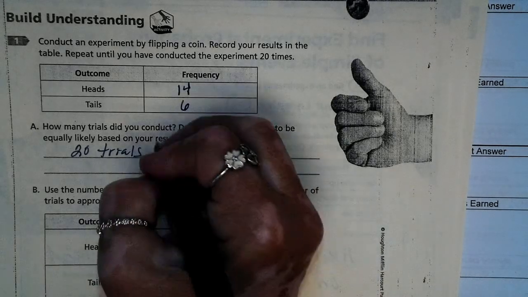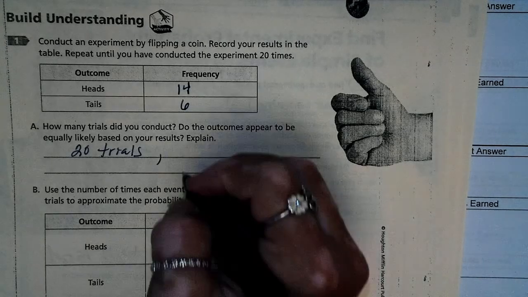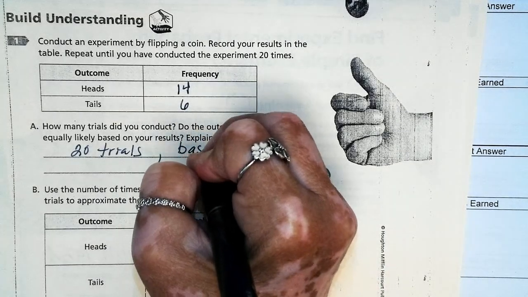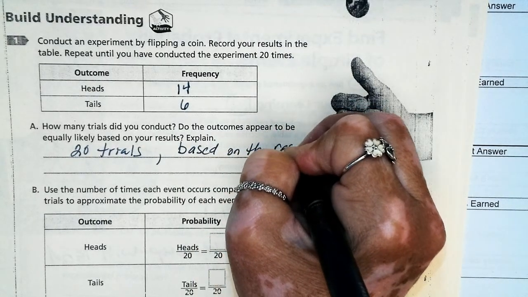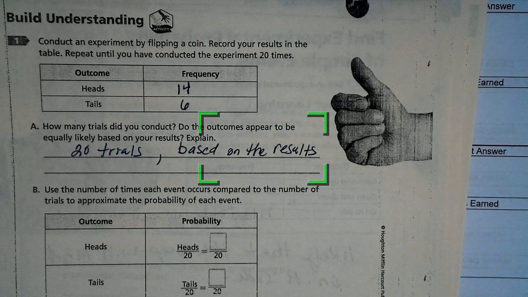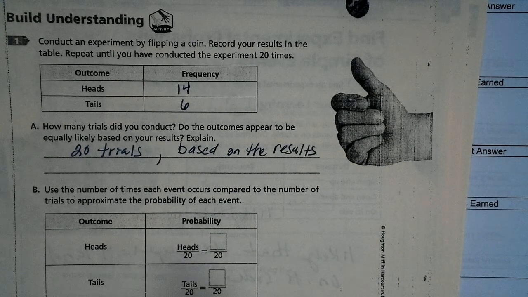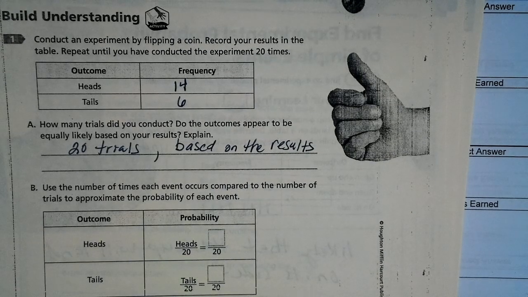So based on the results, was it equally likely? I would say, based on the results, they were not equally likely.